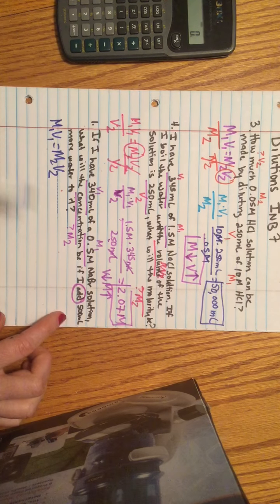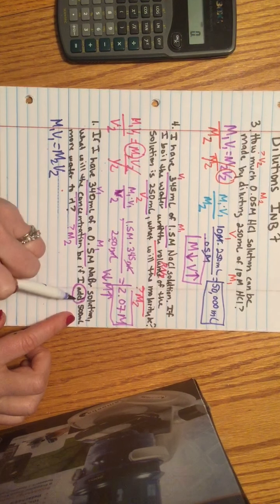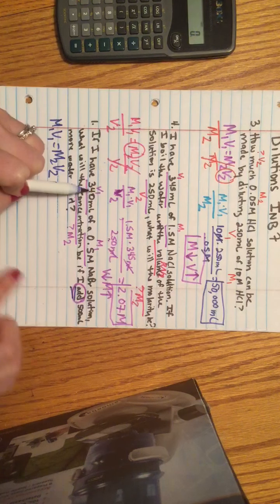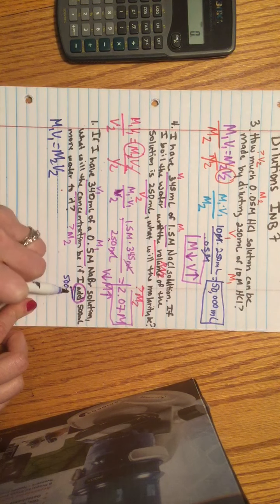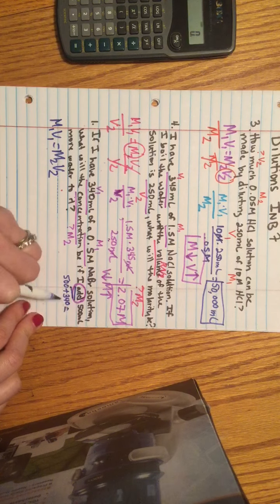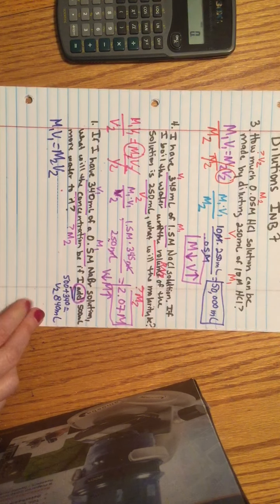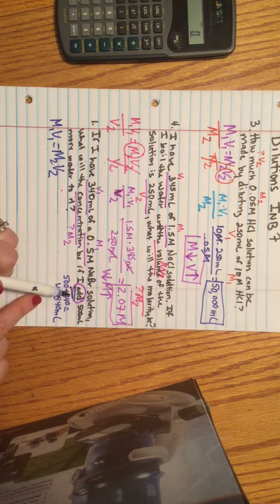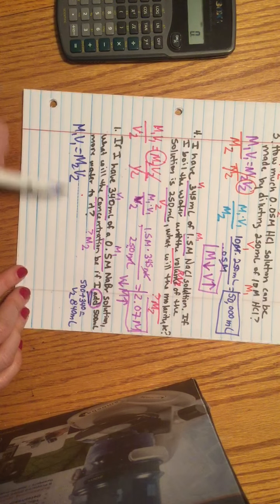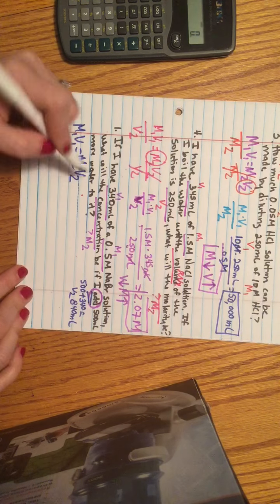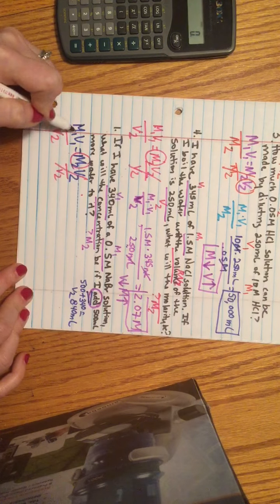What most people are going to want to do is say, oh, 500 milliliters, that's V2. But it's not saying that at all, because it's saying add. So if I started at 340 and I add 500, that gives me 840 milliliters. That is my V2, because of the keyword there, add. So let's put this in. M1V1 equals M2V2. I'm looking for M2, so I'm going to circle it and cancel the partner over.